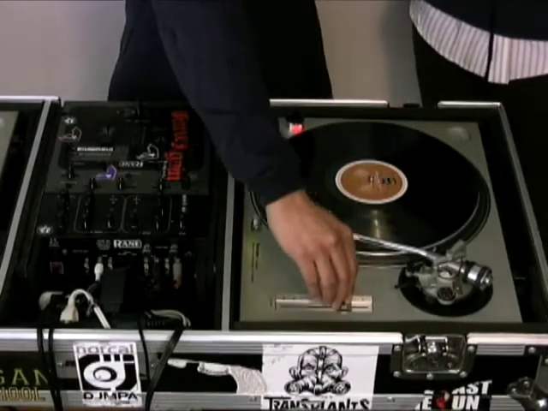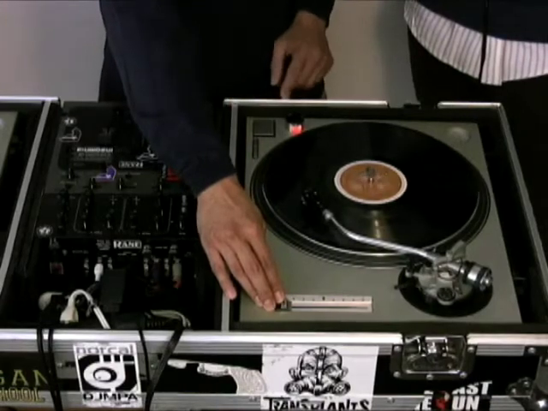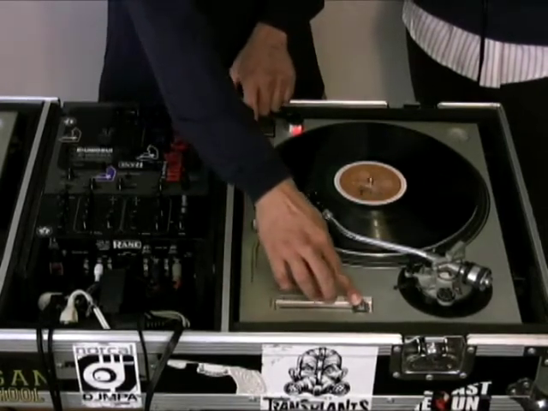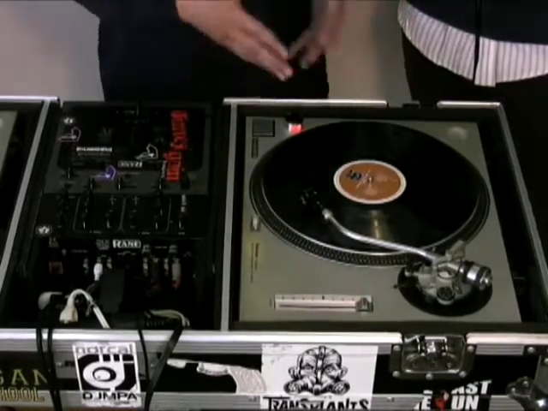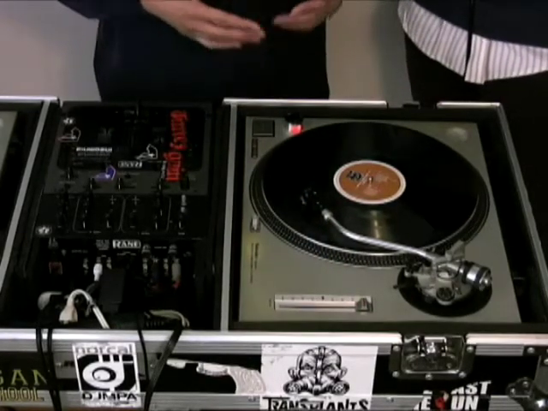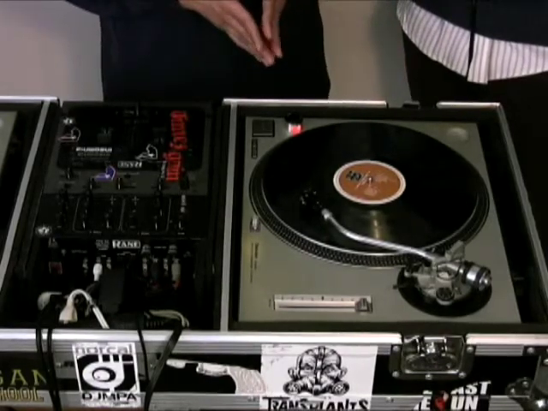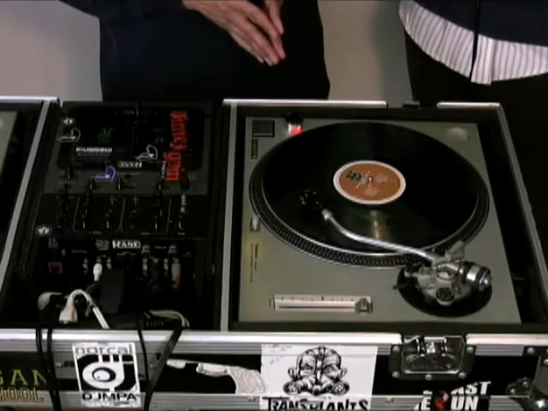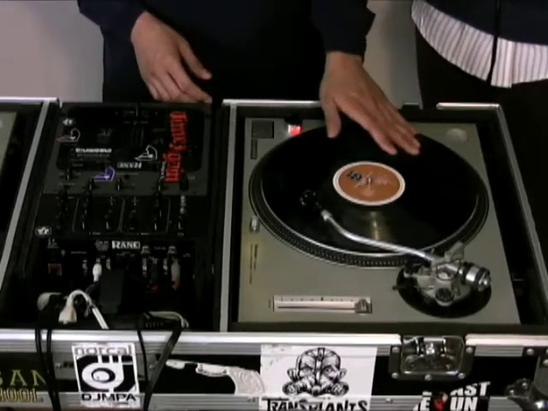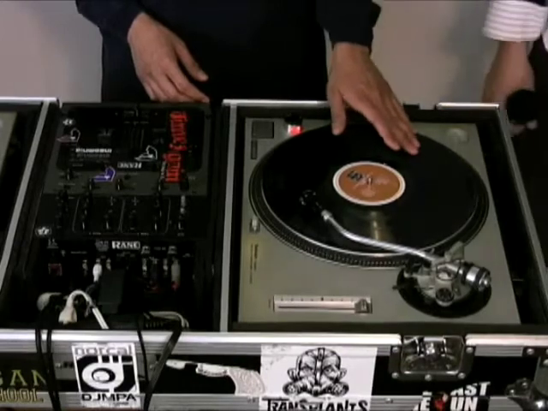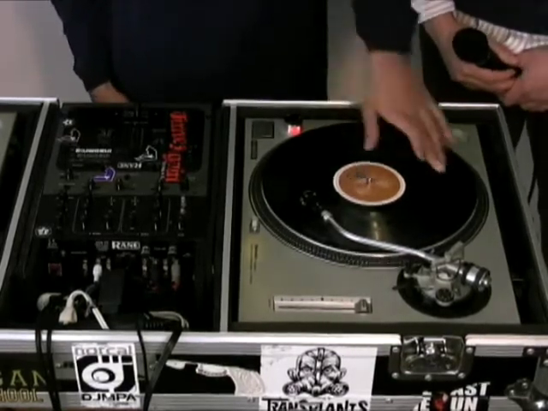I move the pitch up, get a higher note, and I can move it back down again. That's using the pitch control to control the pitch of a record. I could also control the record with my hand, again going to the baby scratch and show you how I could vary the pitch on a record. By moving the record slower, I get a lower pitch sound, faster, higher pitch sound.